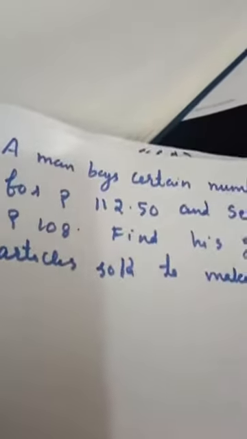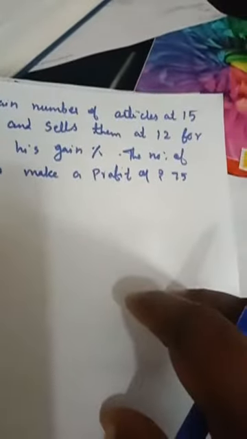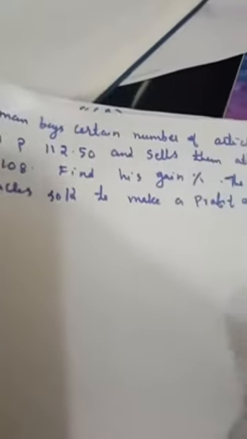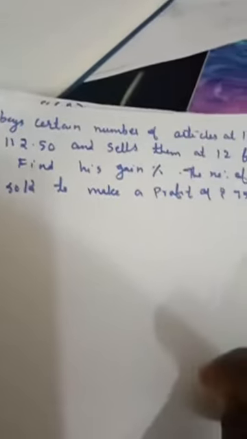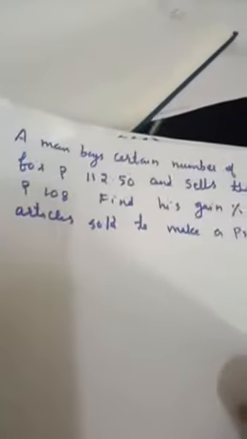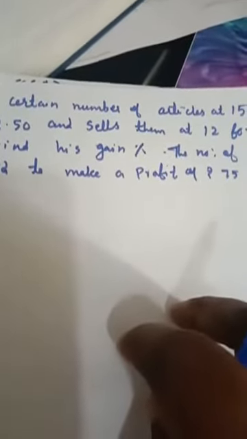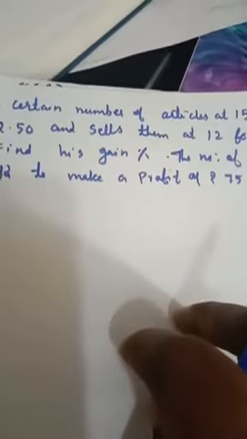Next, third question. A man buys a certain number of articles at 15 for rupees 112.50 and sells them at 12 for rupees 108. Find his gain percentage. The number of articles sold to make a profit of rupees 75. First we want to find the gain percentage. Then one more question: to get a profit of 75 rupees, how many items does he want to sell?